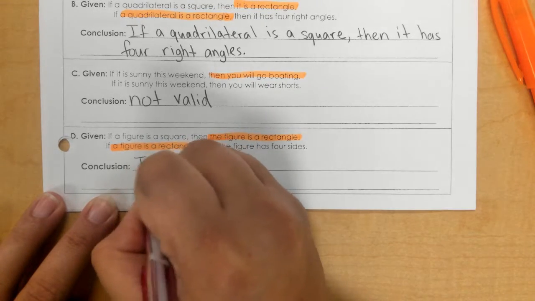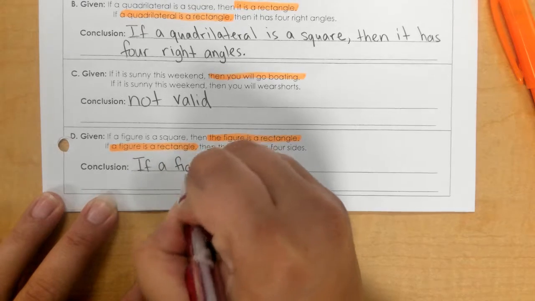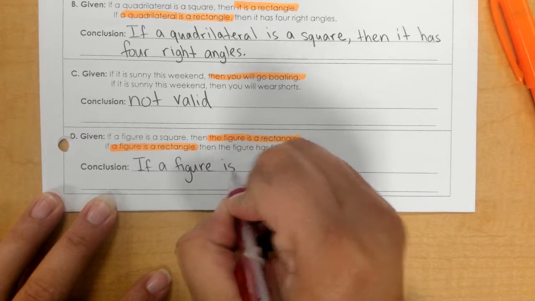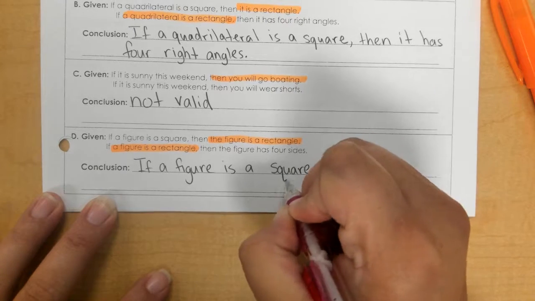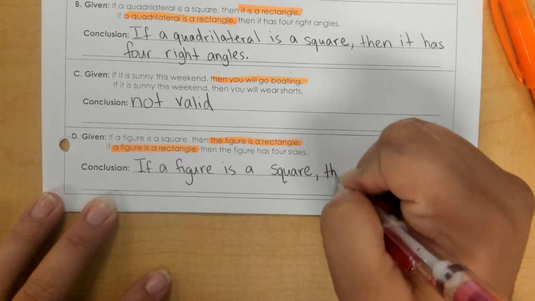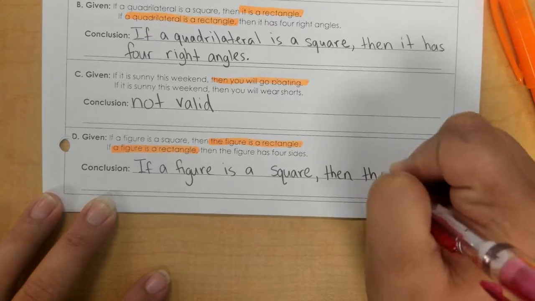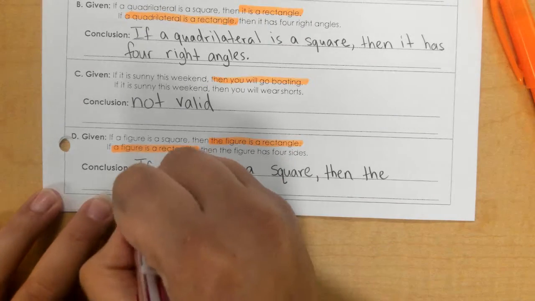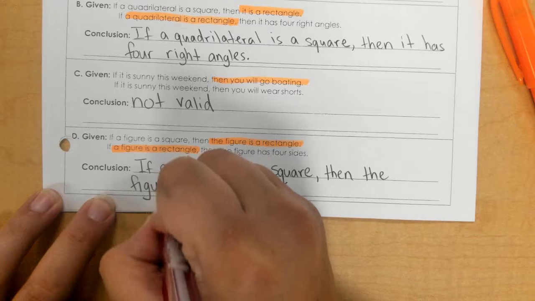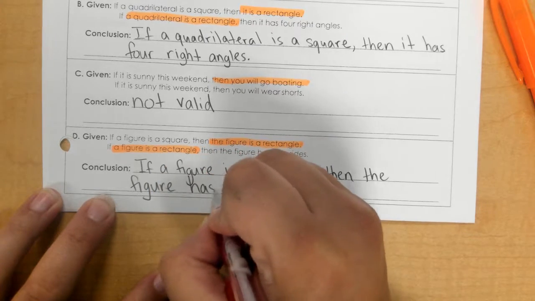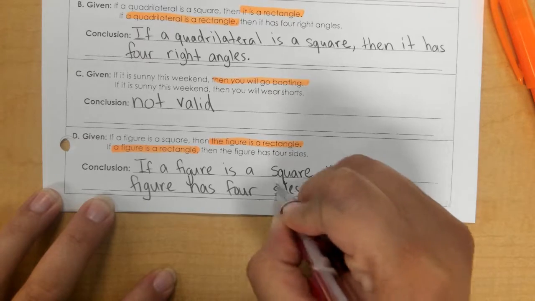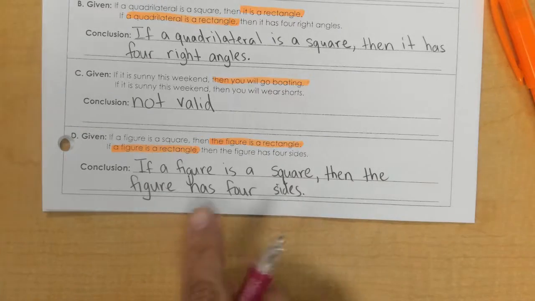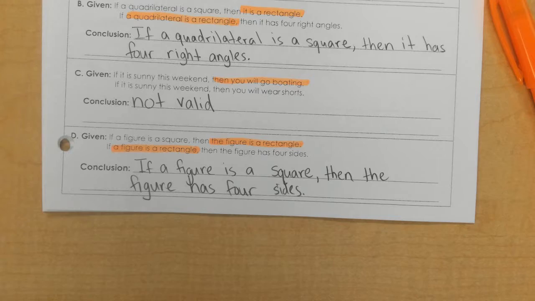If a figure is a square, then the figure has 4 sides. You could have written, then it has 4 sides.